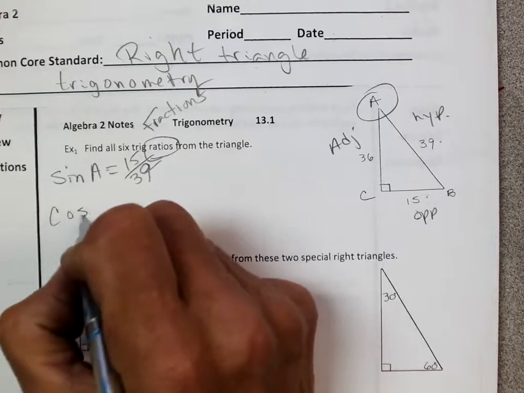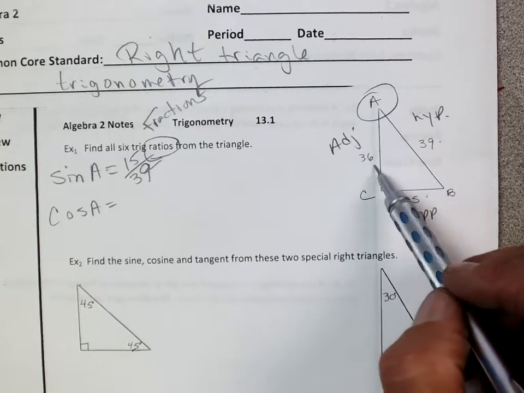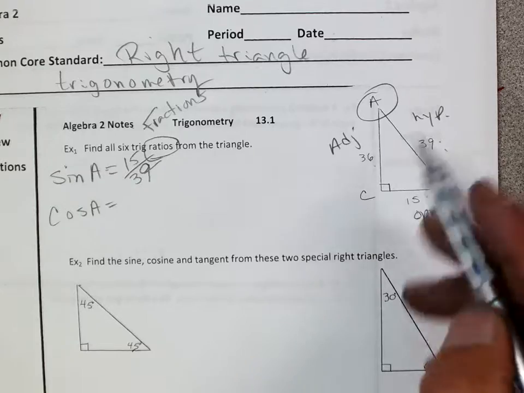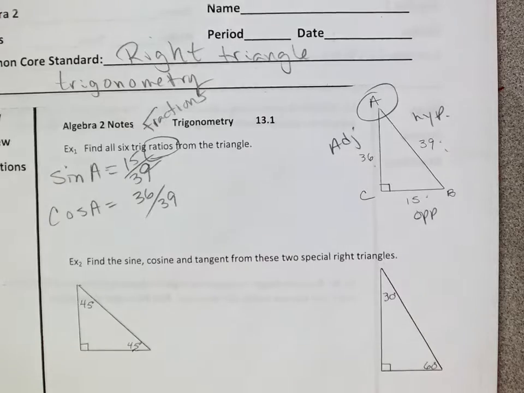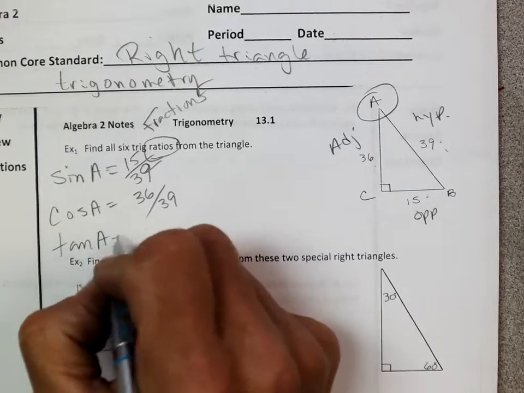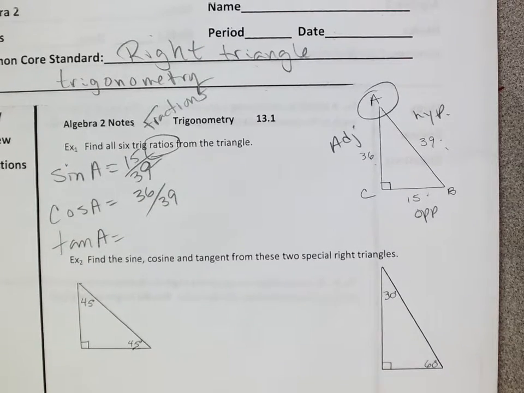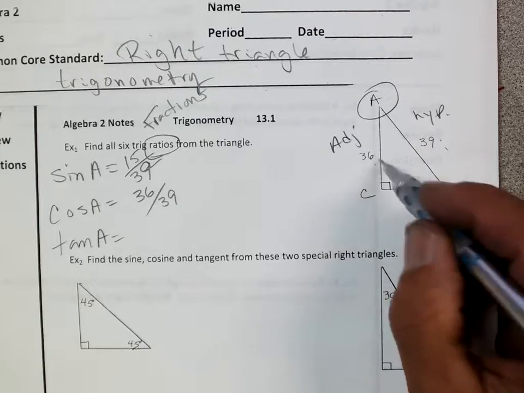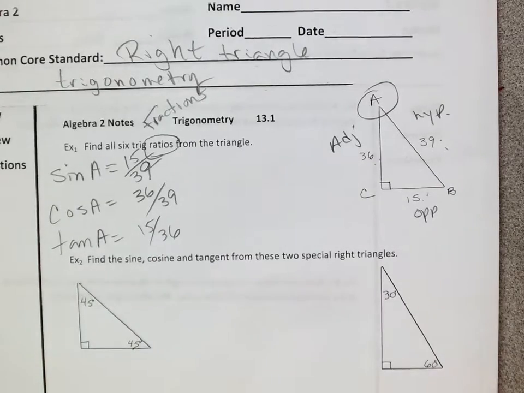Cosine of A. What's cosine equal? It's adjacent over hypotenuse. Good, which is going to be my 36 over my 39. Good. Tangent of A. Okay. What is tangent? It's opposite over adjacent, so it's 15 over 36. Good.